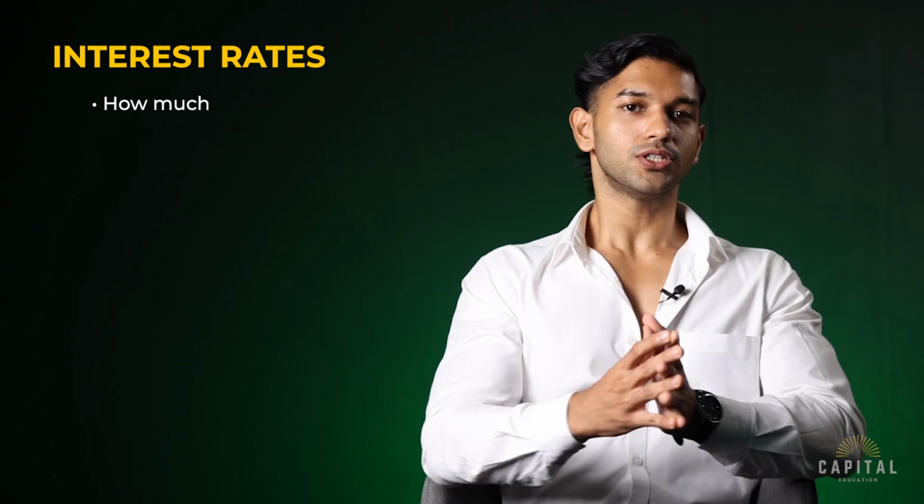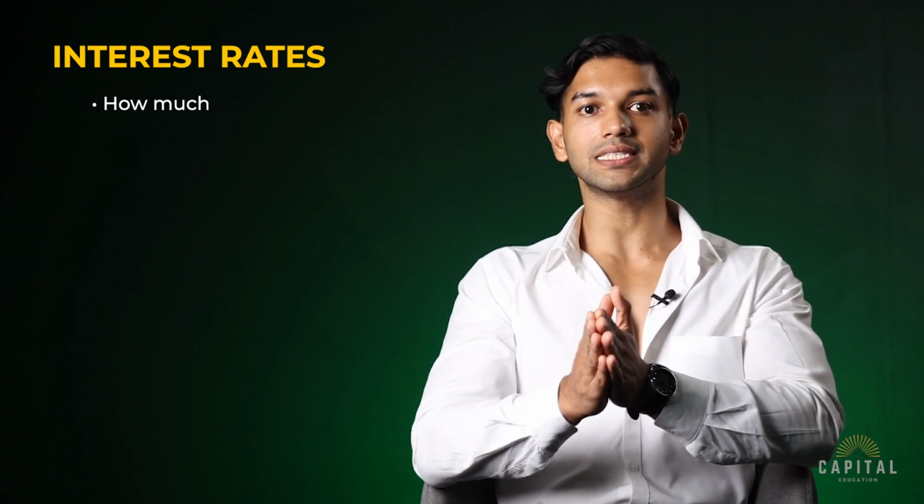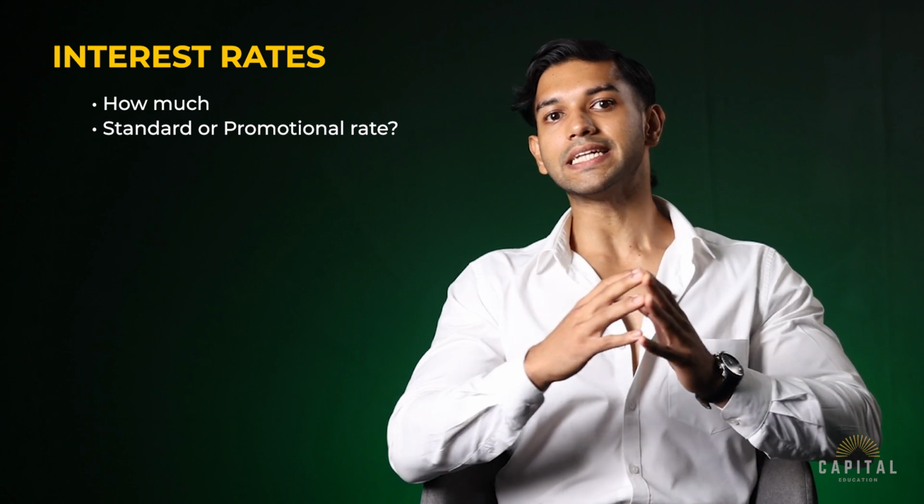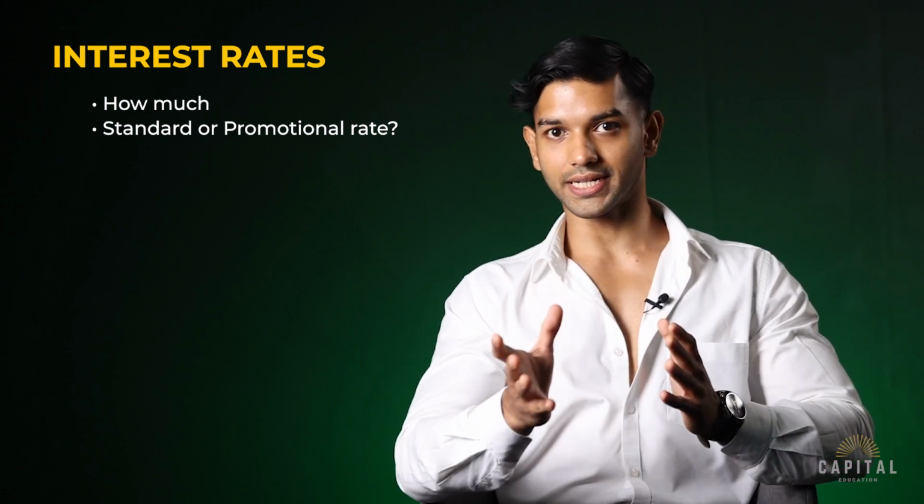Let's go over it. The most obvious factor you will need to check before you choose a savings account is the interest rate offered by that account. When it comes to high yield savings accounts, since it's still a new concept, in addition to checking how much interest the account currently pays, you might also need to check whether the rate offered is a standard rate or an introductory promotional rate.